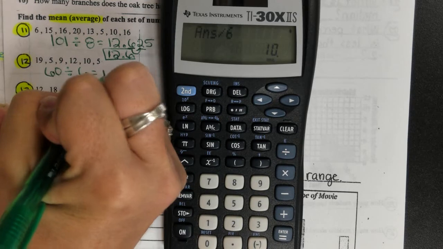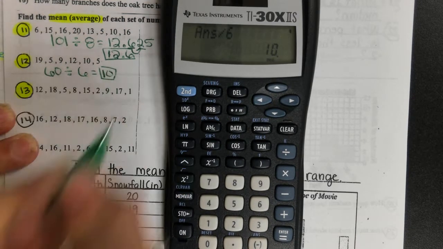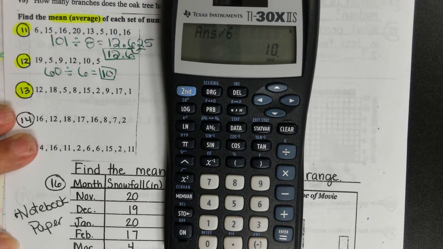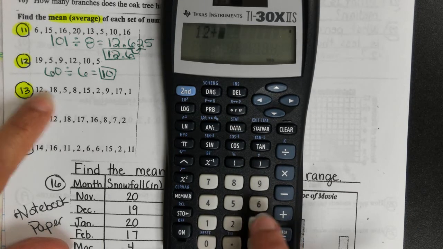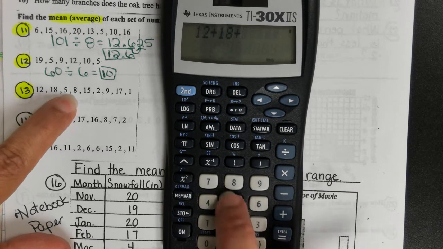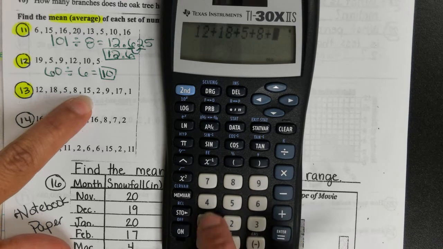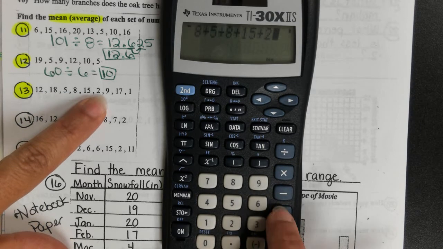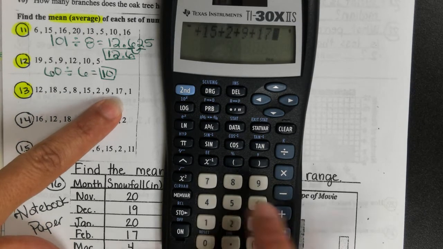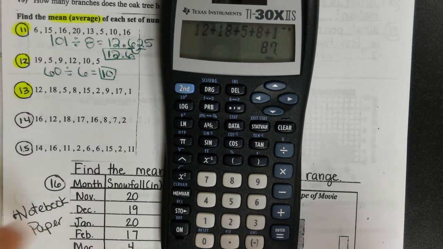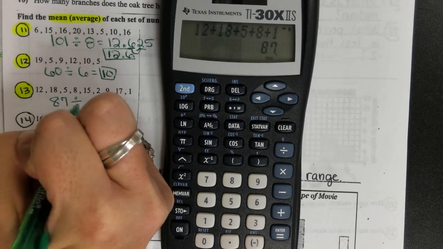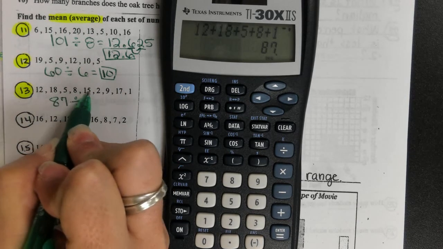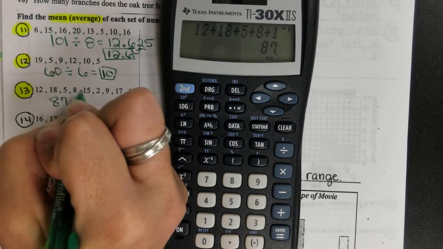So it is 10. Okay, and then the last one. I got 87 when I added. Divide by 9.